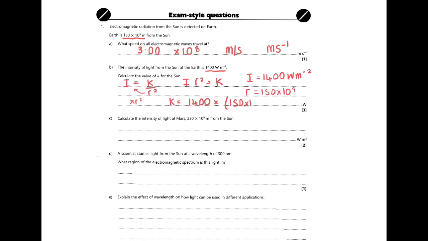I would use brackets. Your 150 times 10 to the 9, that has to be squared, okay? So if you get a different answer, it's probably because you've forgotten to square it. And if you type that into your calculator, you get K equals 3.15 times 10 to the power of 25 watts, okay? It's going to give you a really big number.